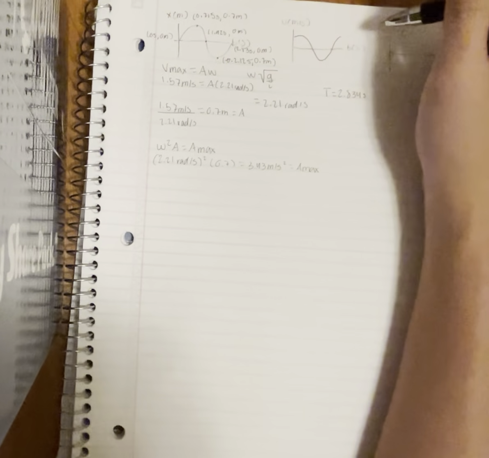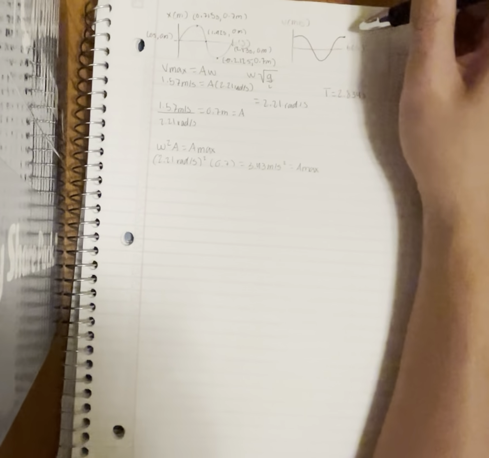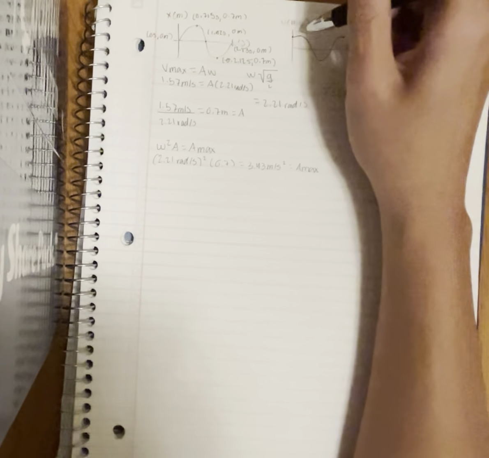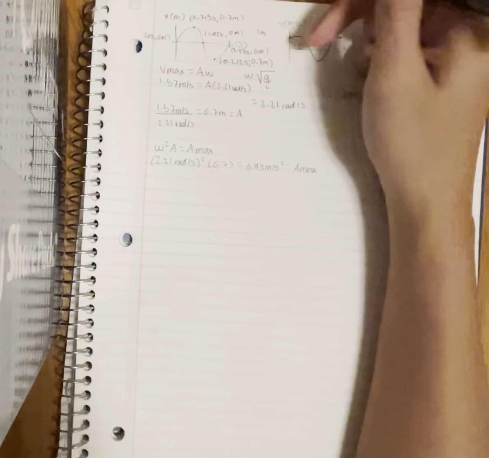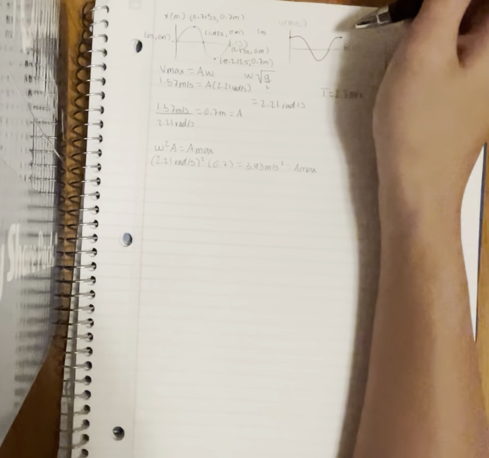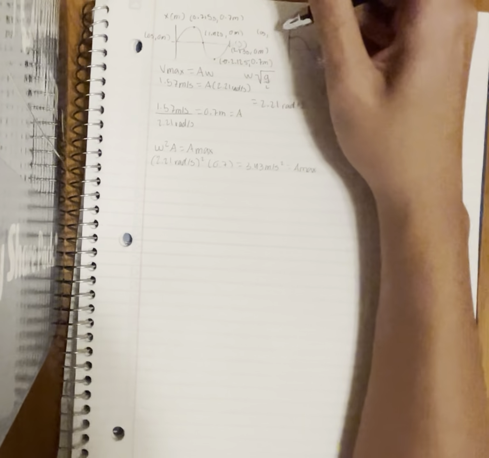Okay, that's my cosine graph, and it starts off at the maximum, which is 0 seconds, since the position here is 0. At the start at 0 is when Vmax occurs. So that's when Vmax is, and that's why it's a cosine graph.